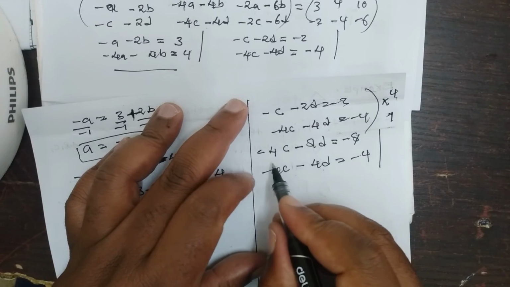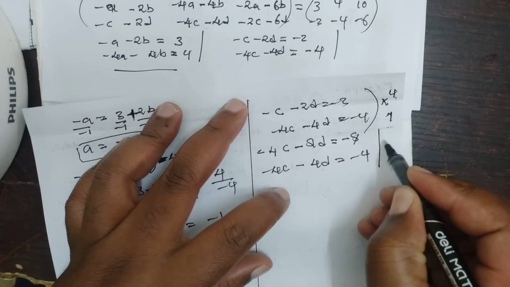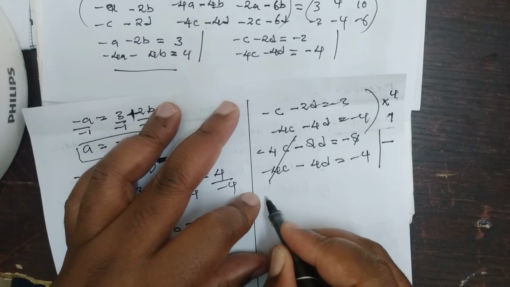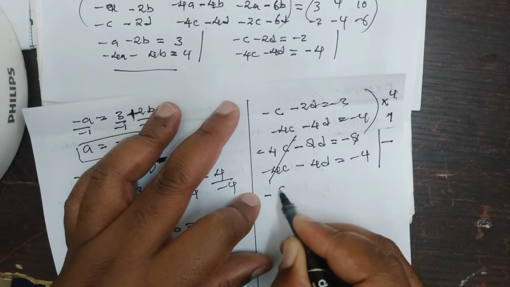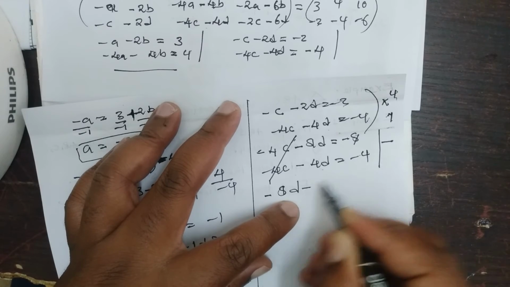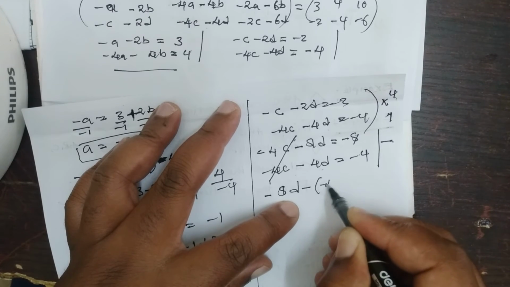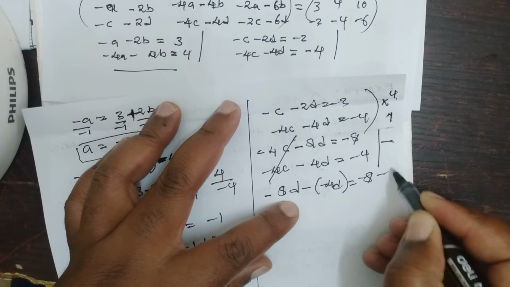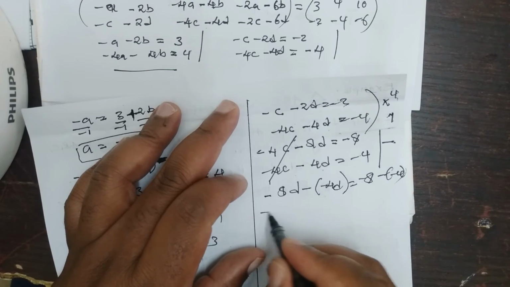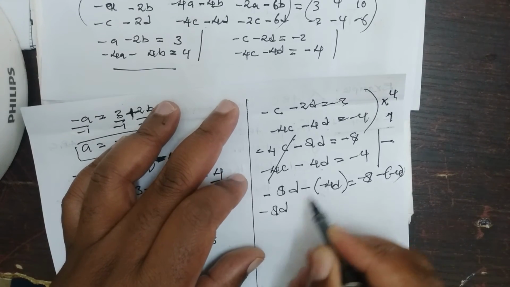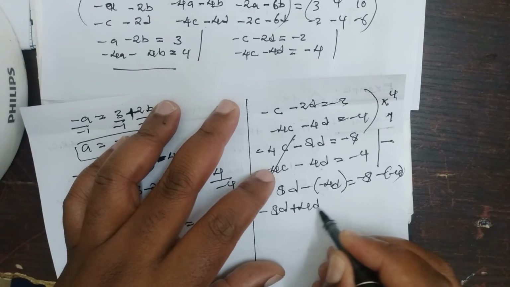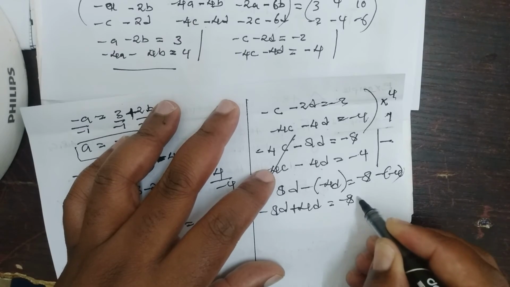Because the signs are the same, we are going to subtract. The moment we subtract, this cancels. So I've got negative 8d minus negative 4d. Negative 8d, negative positive, 4d is equal to negative 8 plus 4.